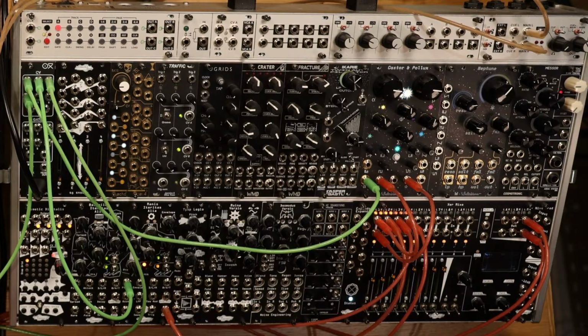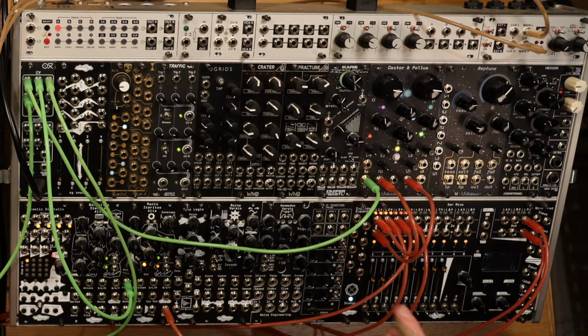So let's get one green cable, and I'm going to need a long one. My color coding is that I use green for CV signals and orange or amber colors for audio signals. So I'm going to take CV out of Quadrax's first channel into the expander.